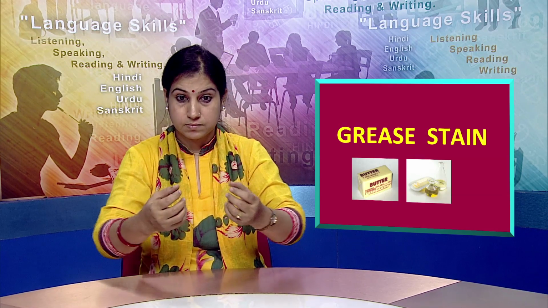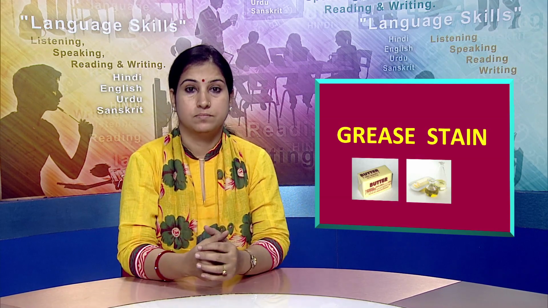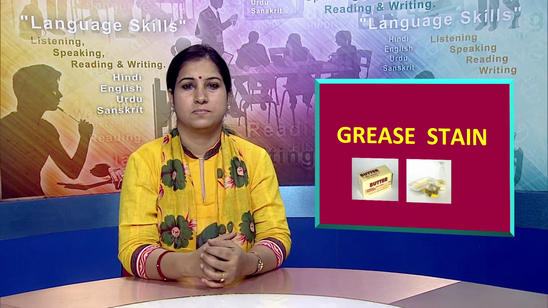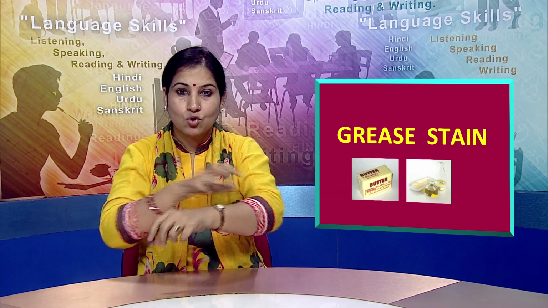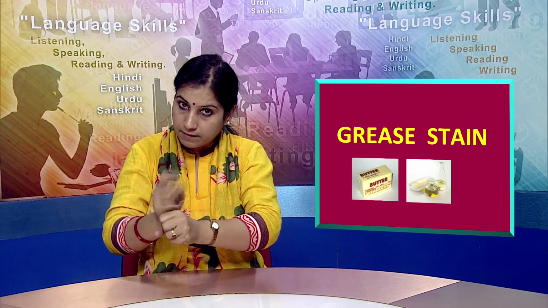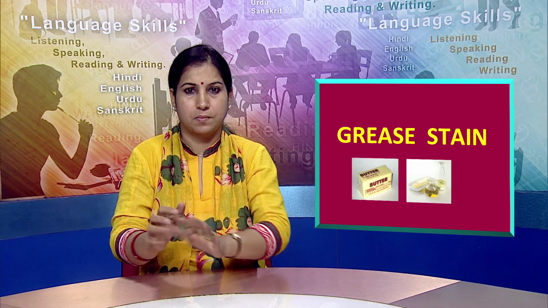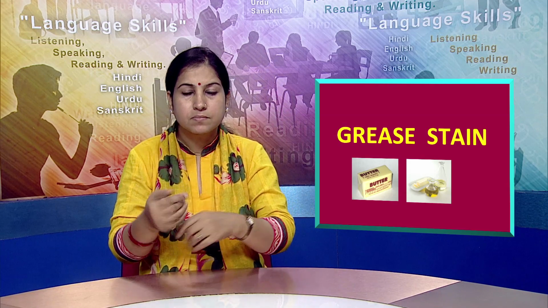Dry it on grass in sunlight. If the stain is old, then make a paste of water and soap. Leave it wet in sunlight until the stain is removed.